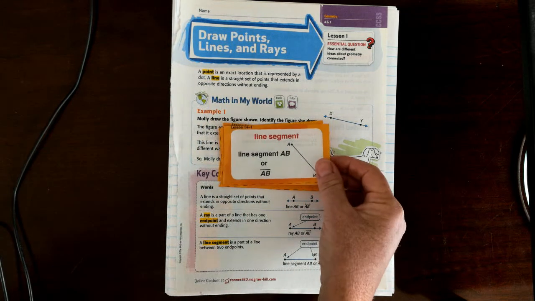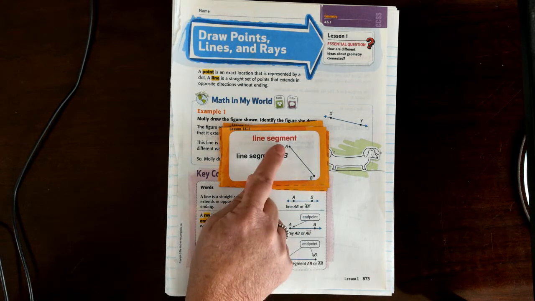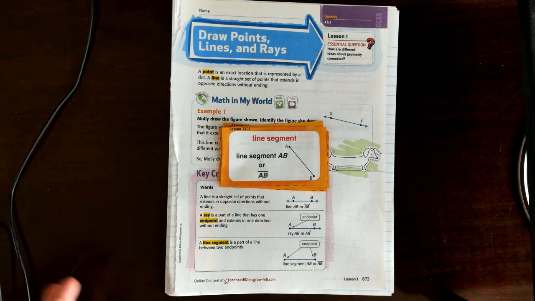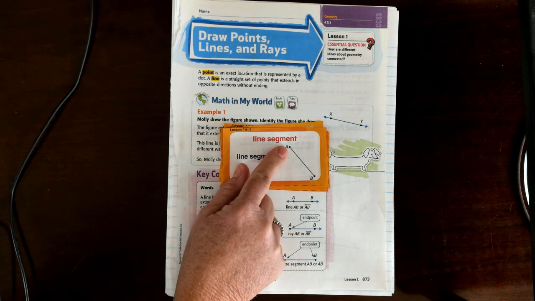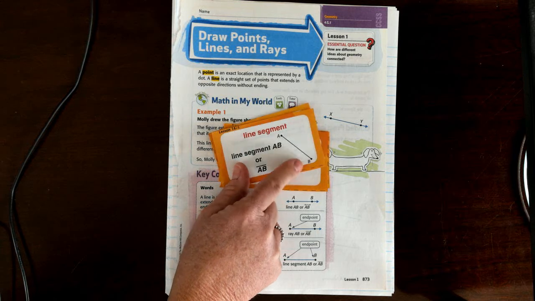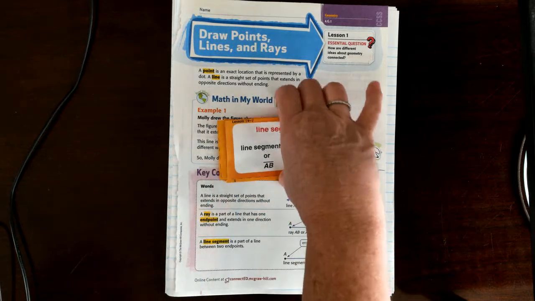The last one we have here for our vocab is line segment. And you notice these do not have the arrows on each side. It means that's a fixed line. So this line segment just goes from A to B, or B to A. Okay, now let's get on with the lesson.